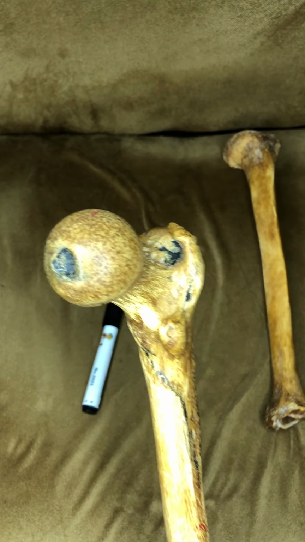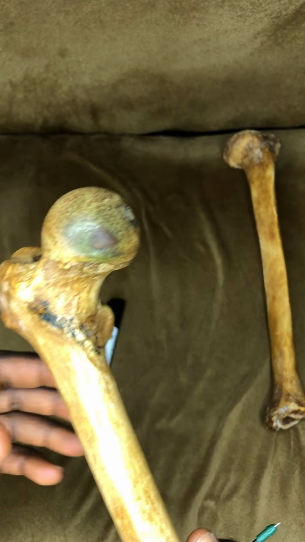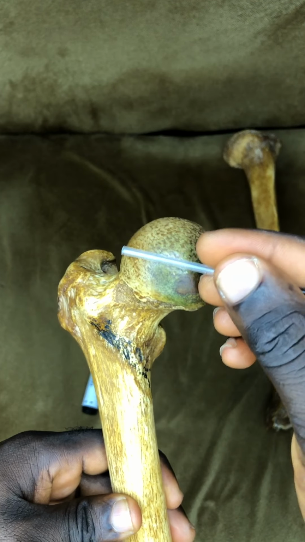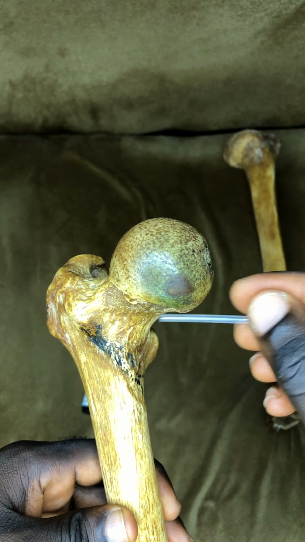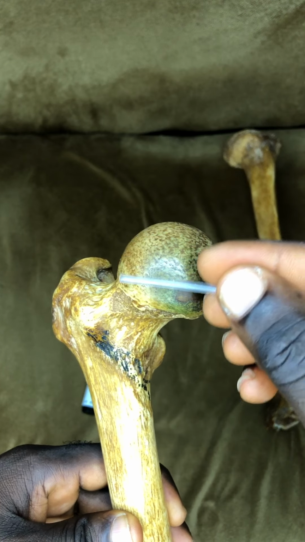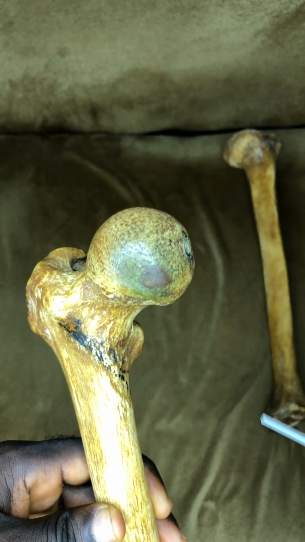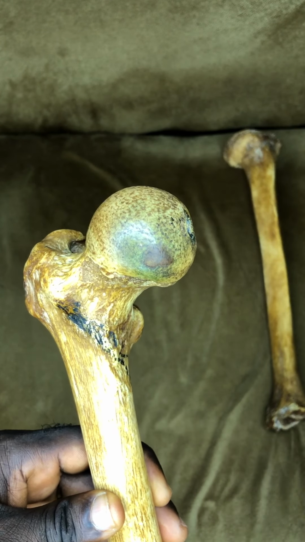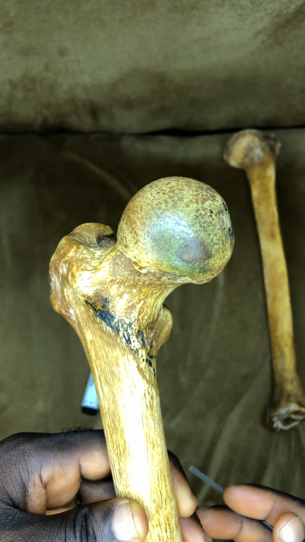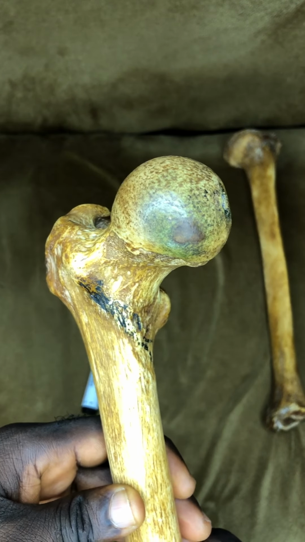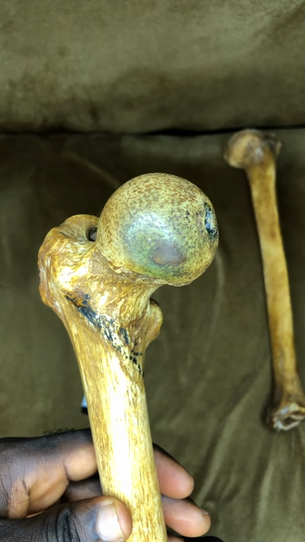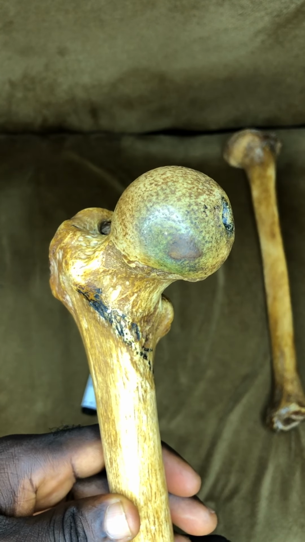Now let's quickly discuss these features. Let's start from the head. You can see that the head is rounded. The femoral head, or the head of the femur, is smooth and rounded, right? It forms an articulation with the acetabulum of the hip bone to form a ball and socket joint called the hip joint or the acetabulo-femoral joint, which is homologous to the shoulder joint.